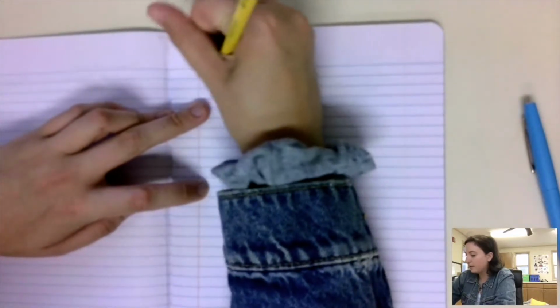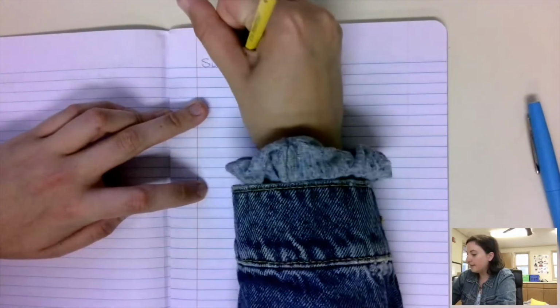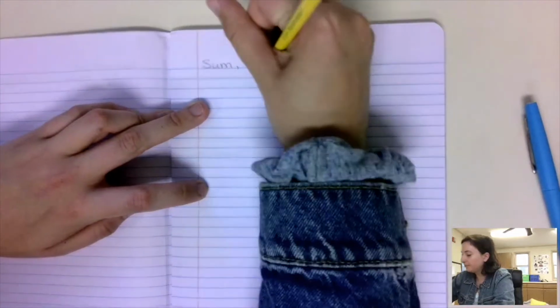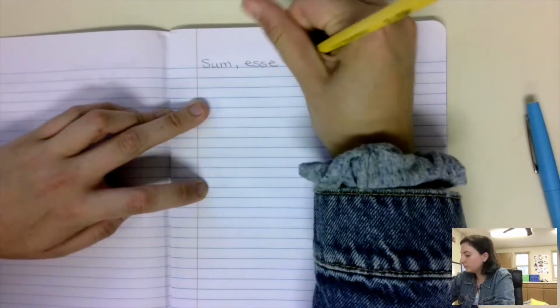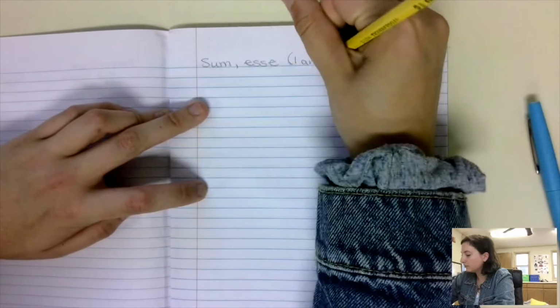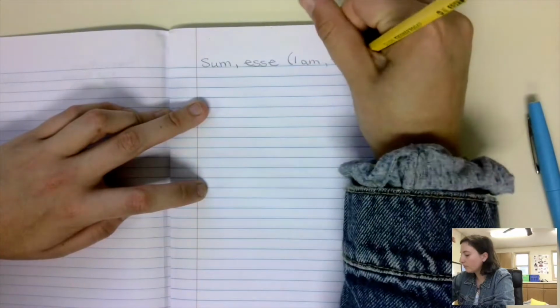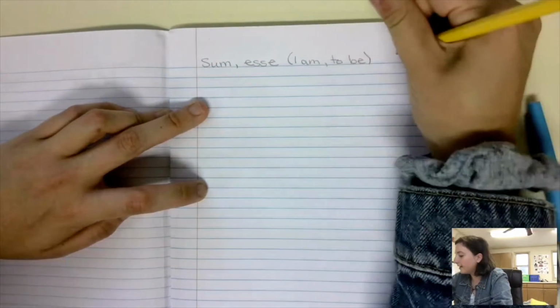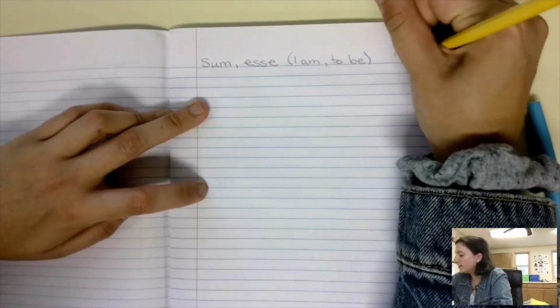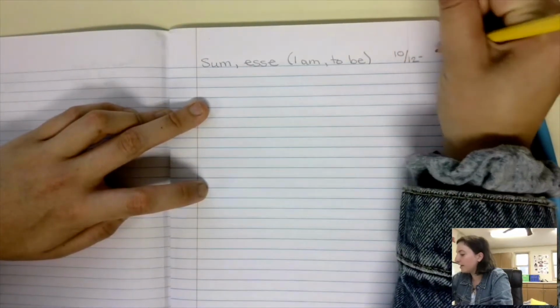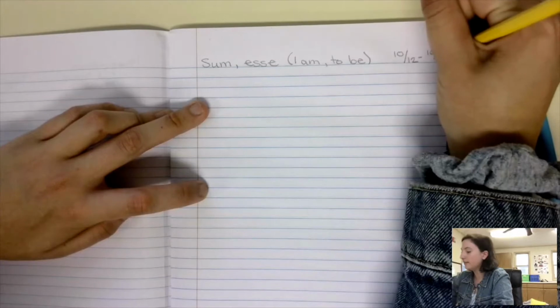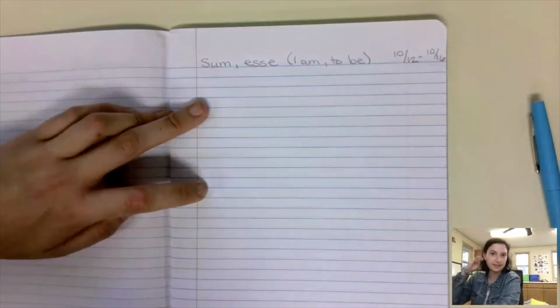Alright, so we can give this page the same title that we just wrote in the table of contents. And also give your page a date, sometime between 10/12 and 10/16, or you can just write 10/12 to 10/16 the whole week.